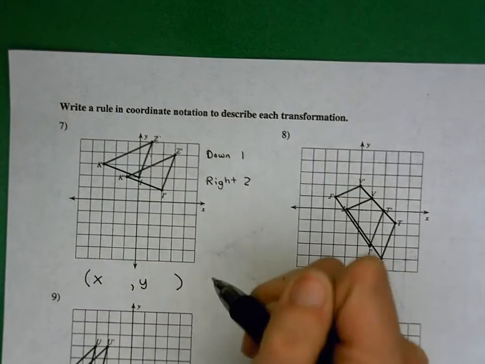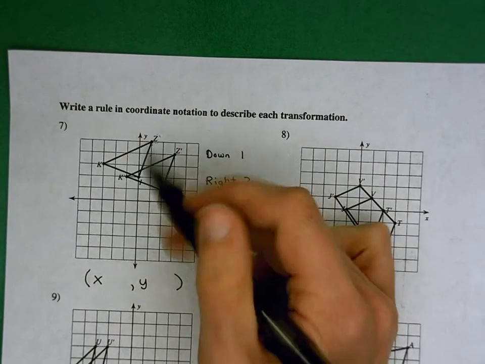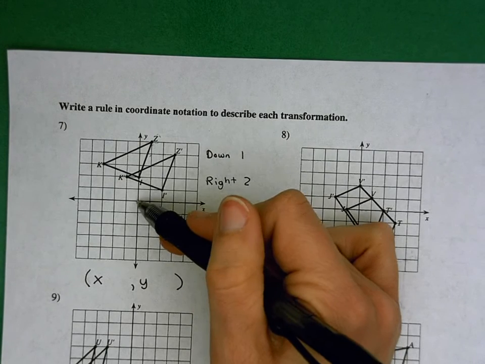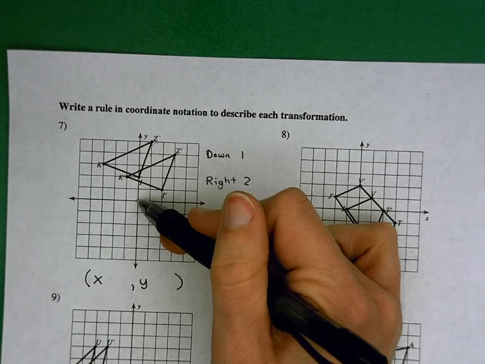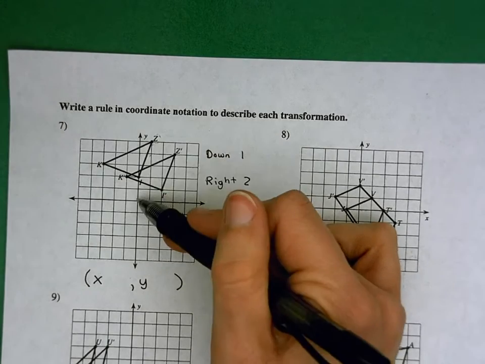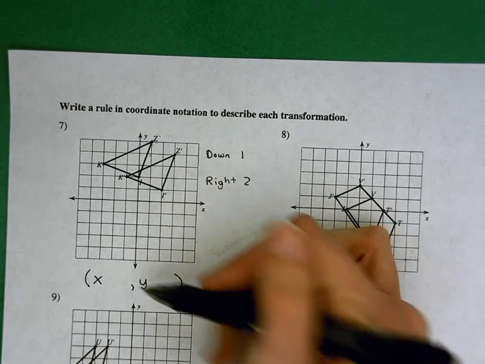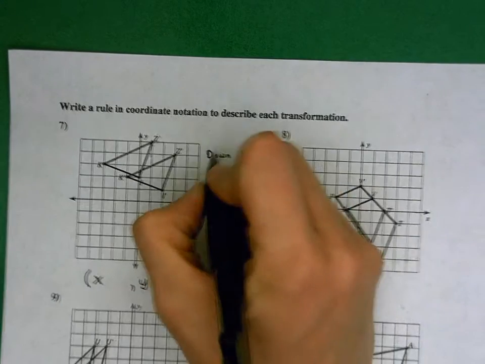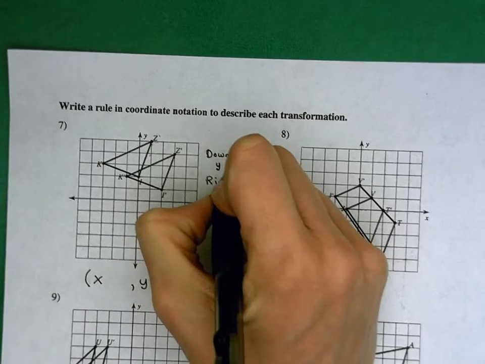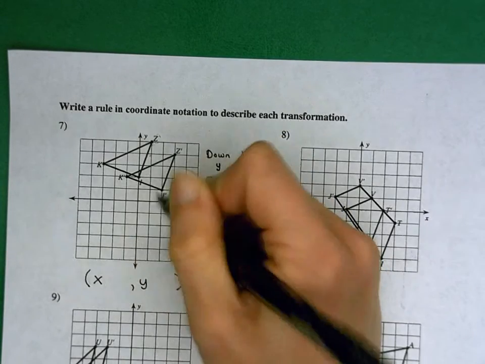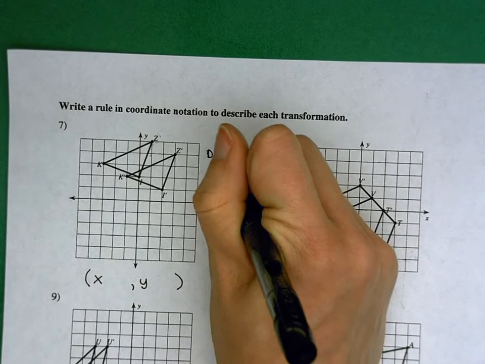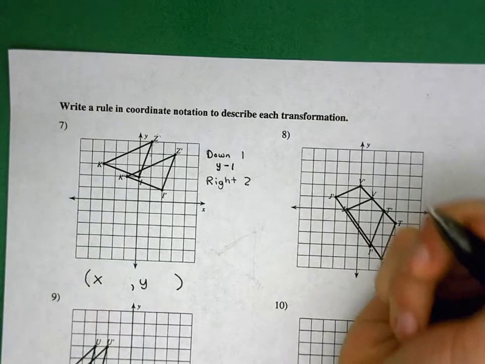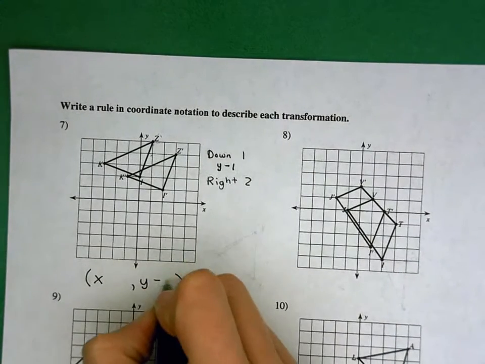So down 1, when you're thinking about up or down, that's your y-axis. If we're going up, we're going positive y's. If we're going down, we're going negative y's. And so this down 1 is impacting my y. And since I'm going down, which is negative, I'm going to be subtracting 1. So we have minus 1.